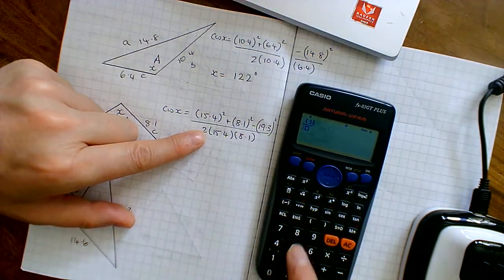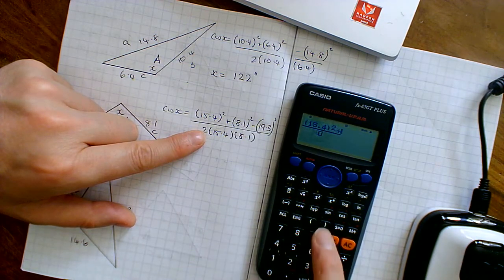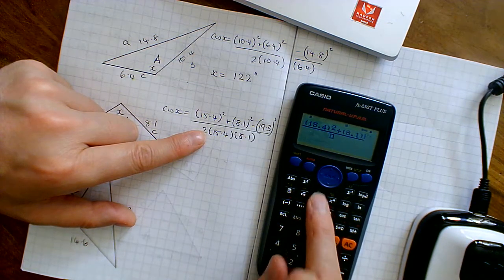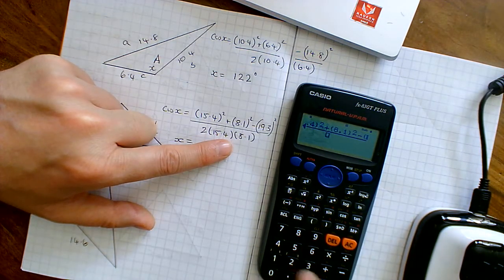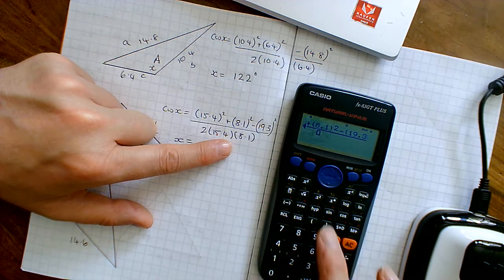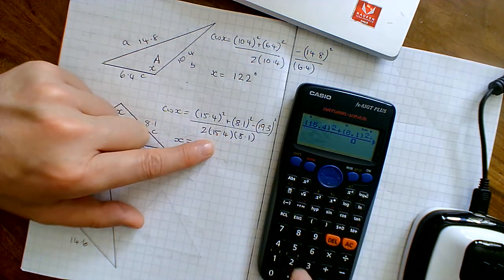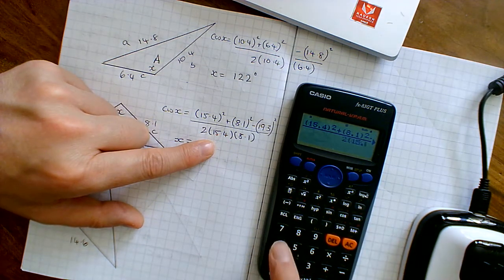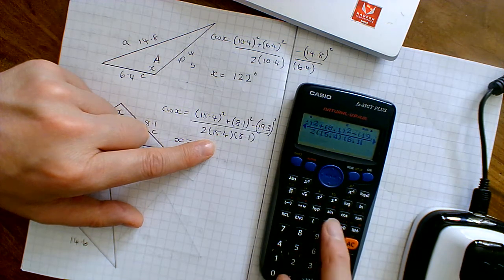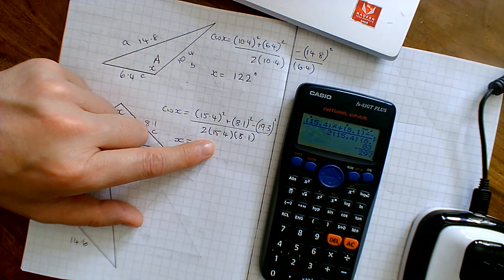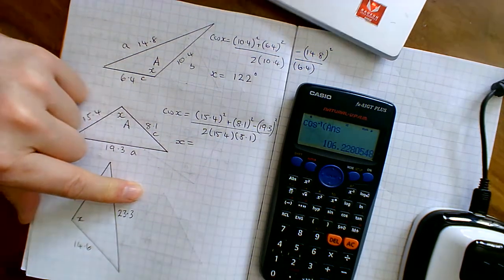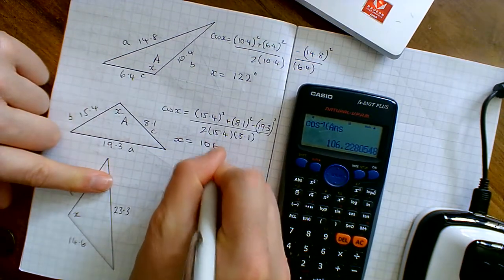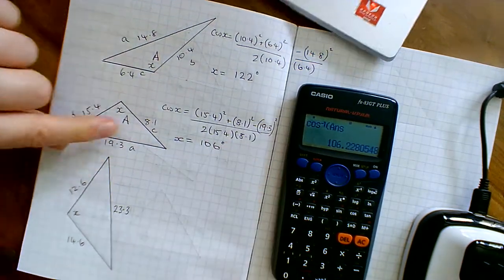Bracket 15.4 squared plus 8.1 squared, take away 19.3 squared all over 2 lots of 15.4 and 8.1 equals that mess, another negative number. Shift cos minus 1 of that answer, and I've got 106 degrees, 106.2, which is just 106.